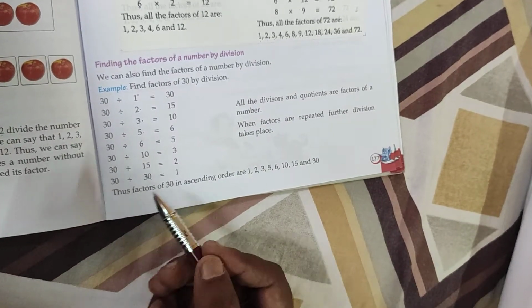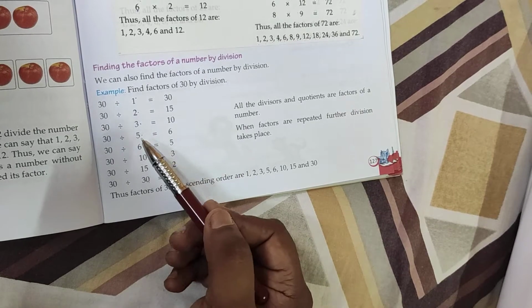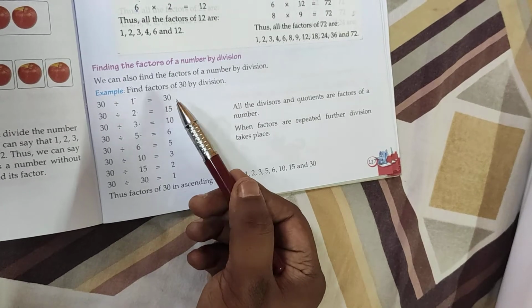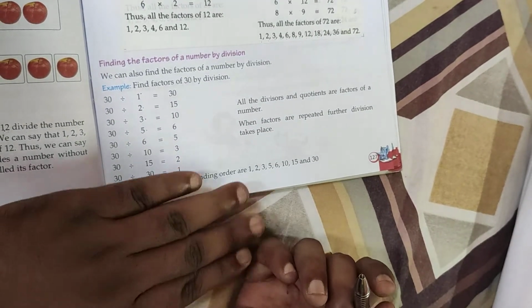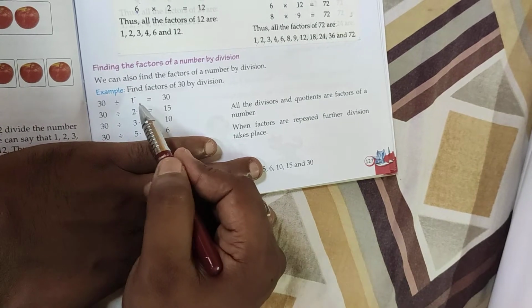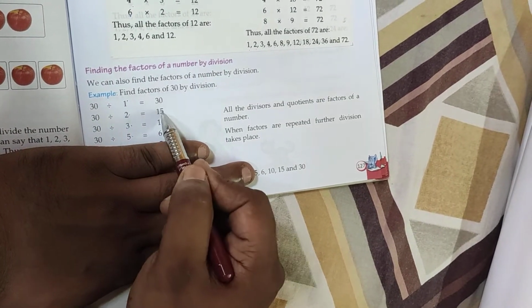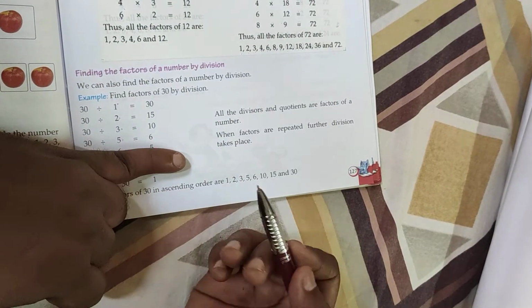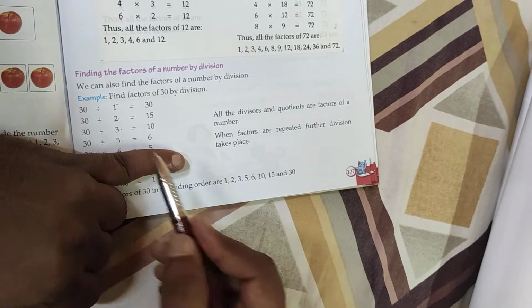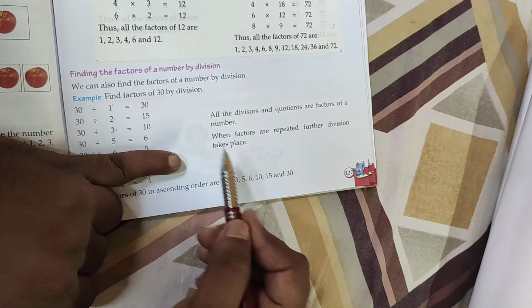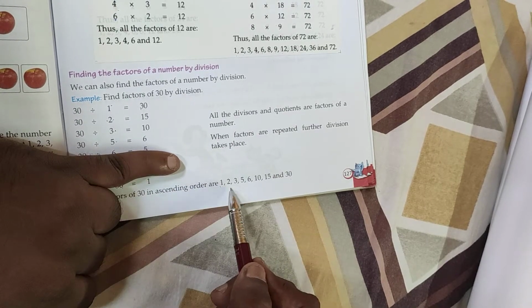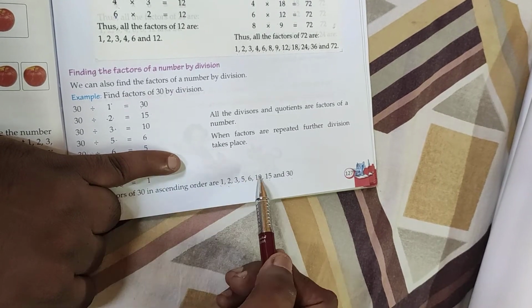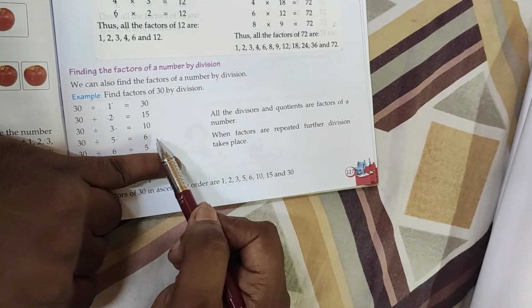Or if you look at it as pairs, see, 1 and 30, 2 and 15, 3 and 10, 5 and 6.